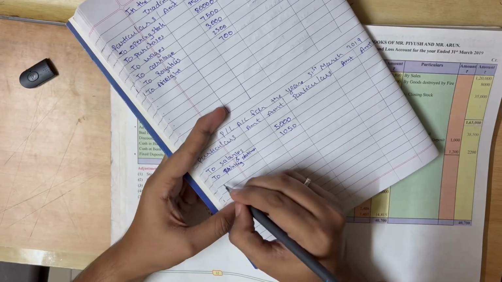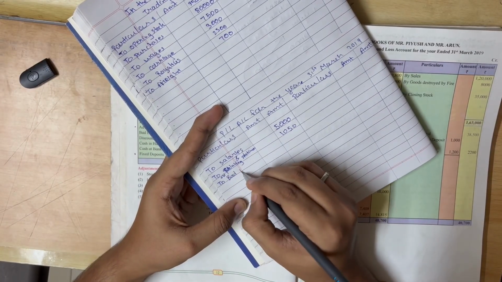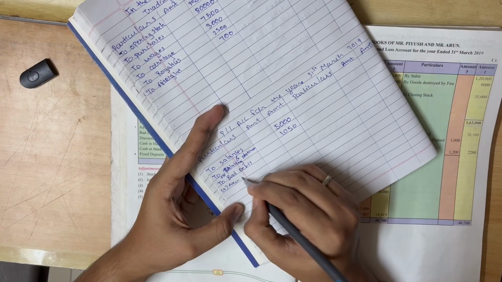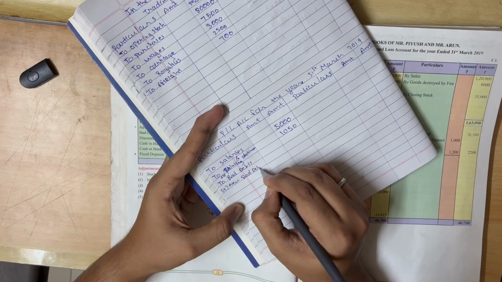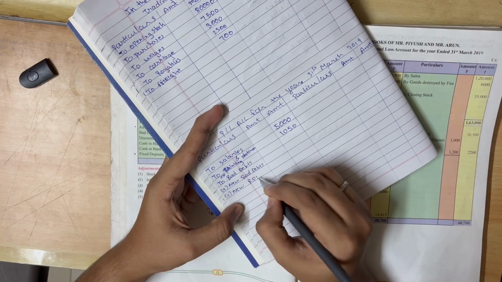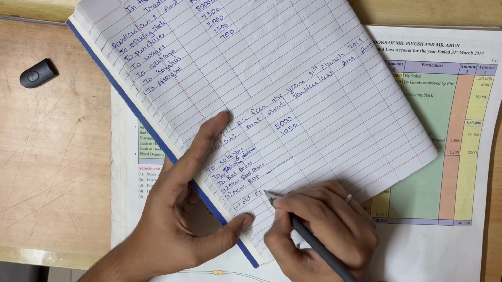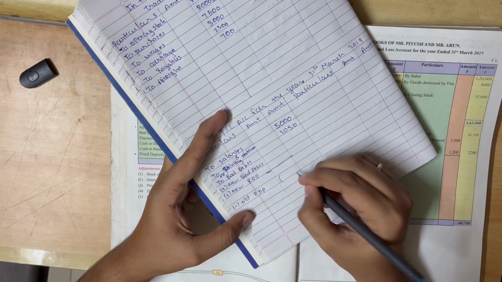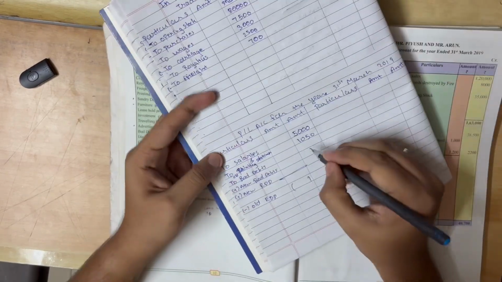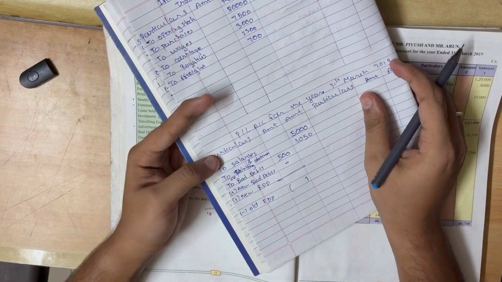So we know the formula. You have to write the formula: to old bad debts, you have to add new bad debts, then add new RDD, then from the total we have to less old RDD, which will be given in the trial balance. Let's see, is there any bad debts? Yes, it is, which is 500. No new bad debts, as we saw in the adjustment.